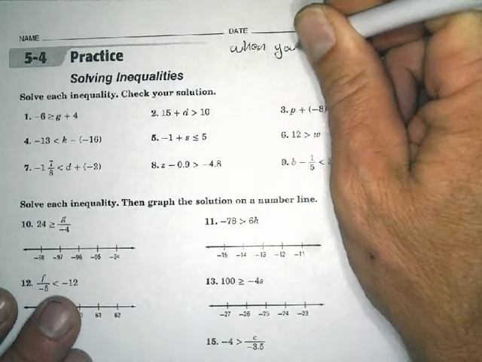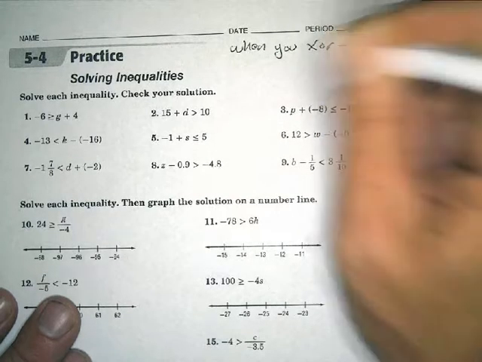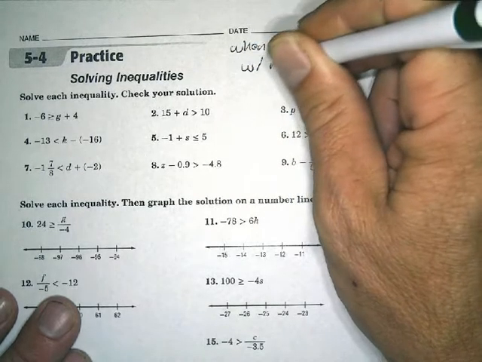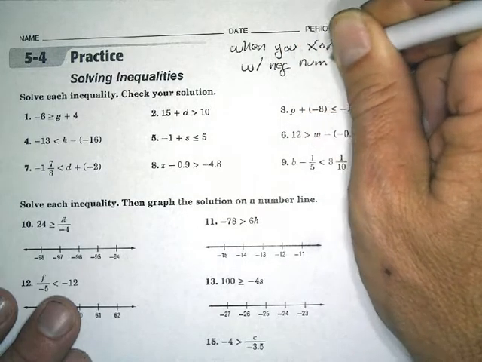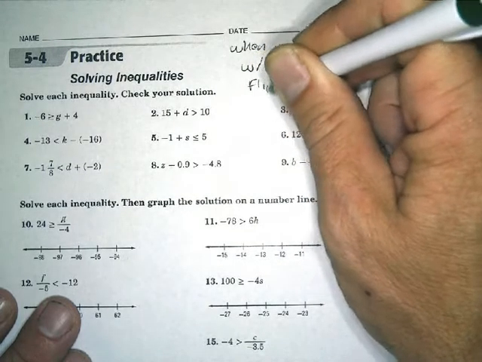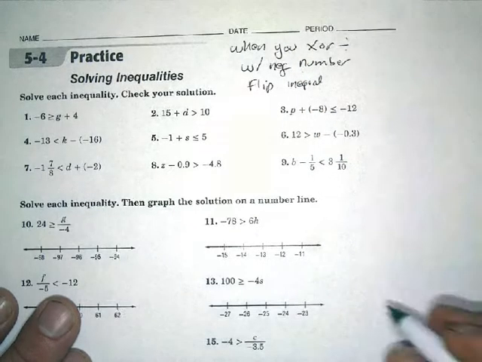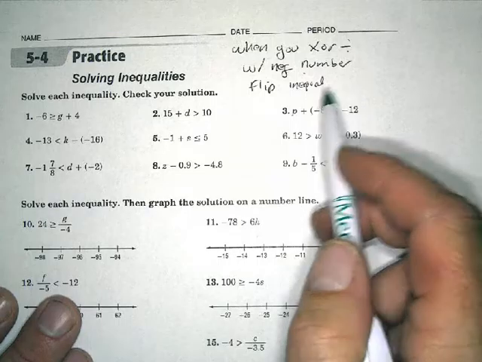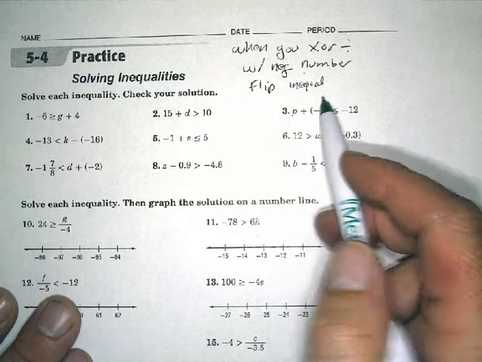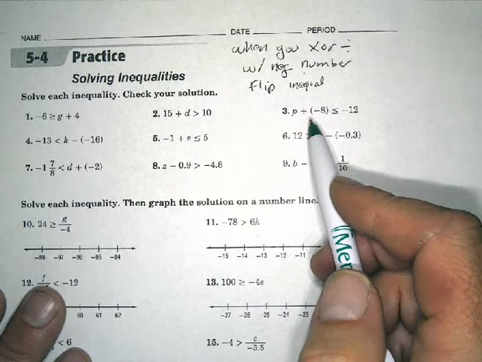When you multiply or divide with a negative number, you're going to flip your inequality. Okay, so when you multiply or divide by a negative number, you're going to flip your inequality, so you're going to flip your greater than or less than sign.